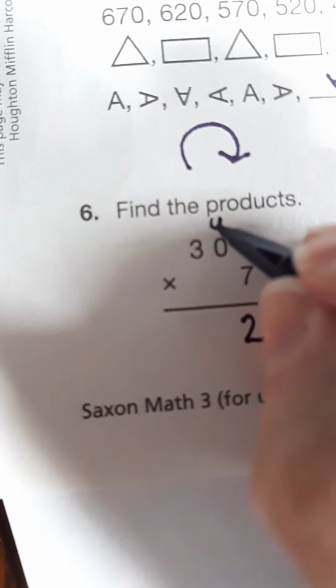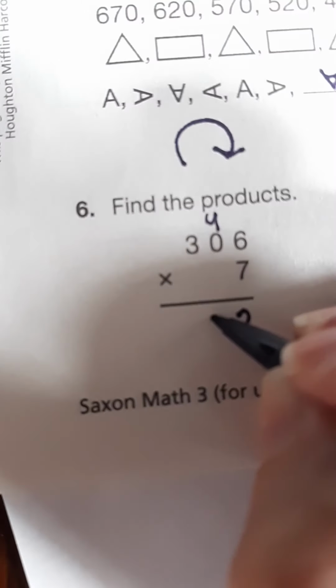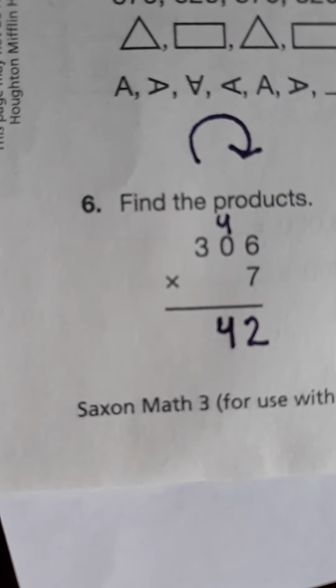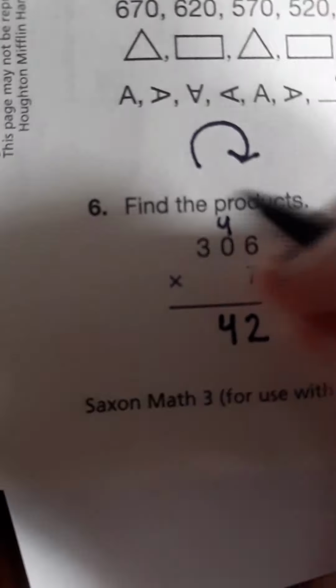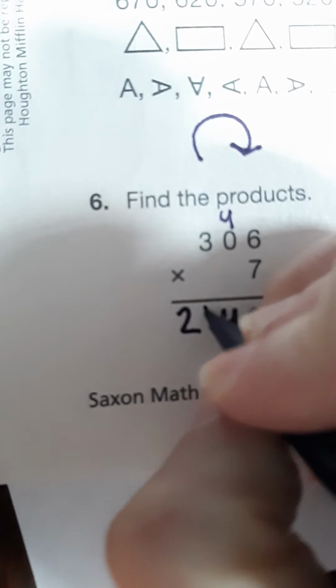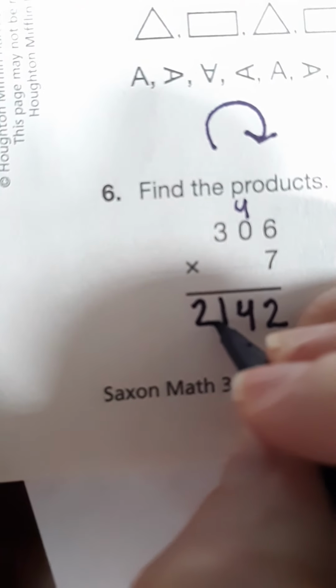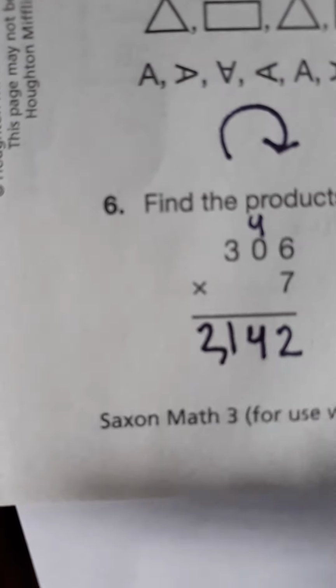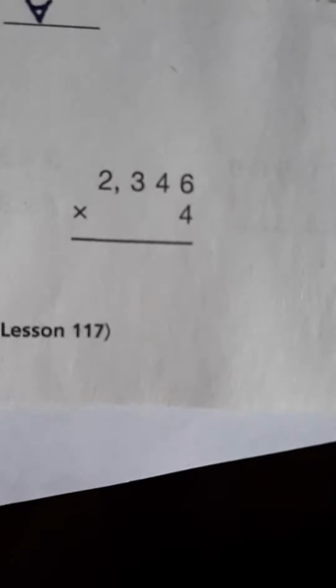So 0 plus the one you carried, which is 4. So 4. 0 plus 4 is, well, 4. Then 7 plus 3 is what? That's right, 21. So there's no place to carry, so I'm just going to put the 21 down. 1, 2, 3, and comma. So 2,142. All right, my next one.